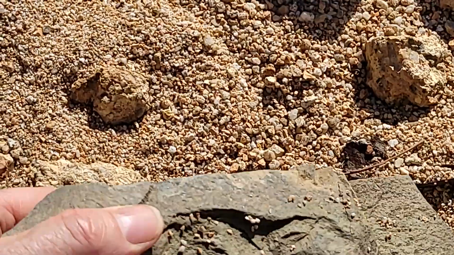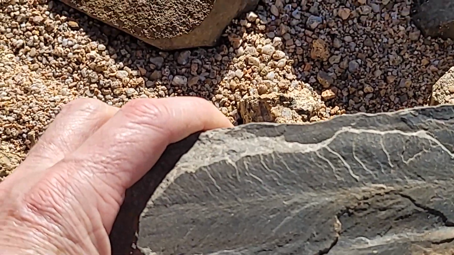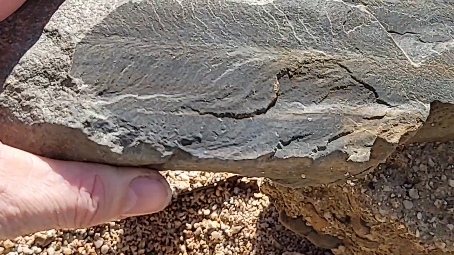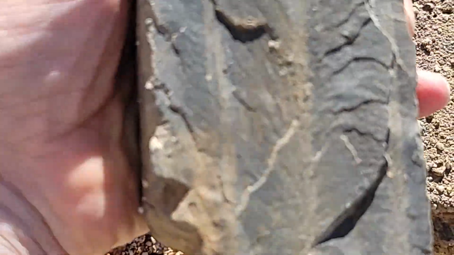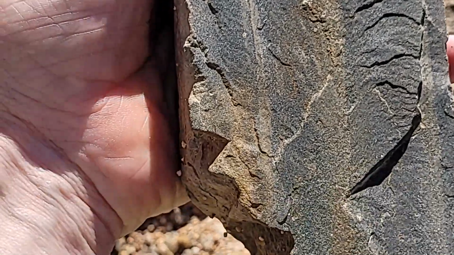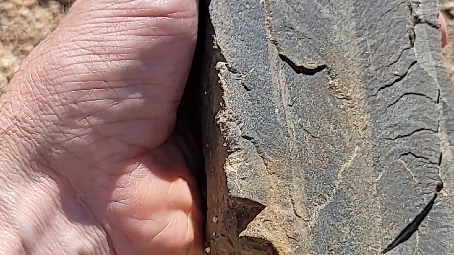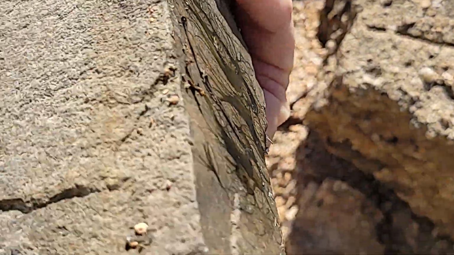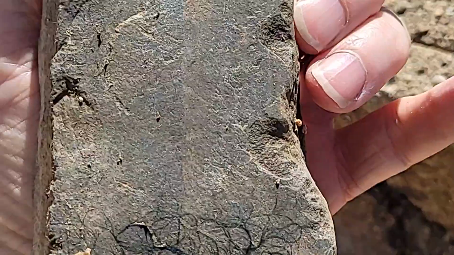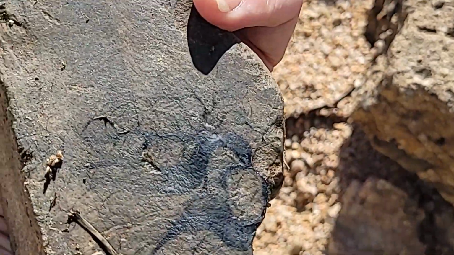So that looks like a fossil, but it's probably just the way it's been fractured. And some algae growing on it.